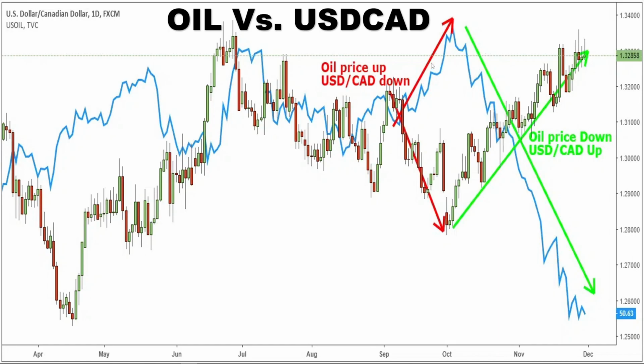At the end of the day, the oil price goes up, and then the US Canadian is actually dropping, right up until the trend reverses, and then you will have a drop in oil price, as you will then have an increase for the USD and CAD currency pair.